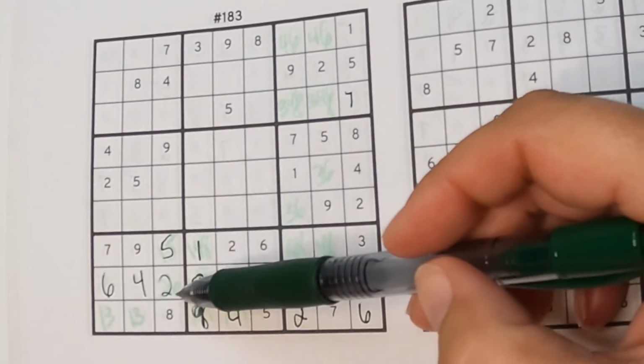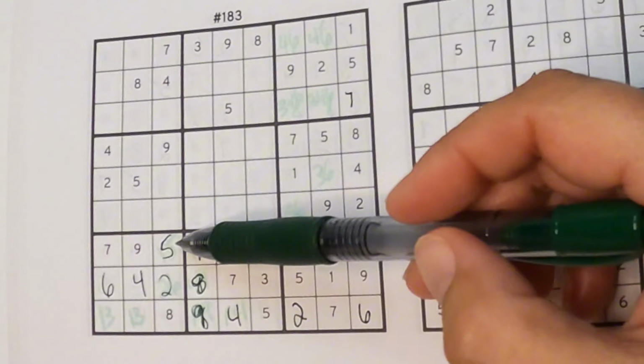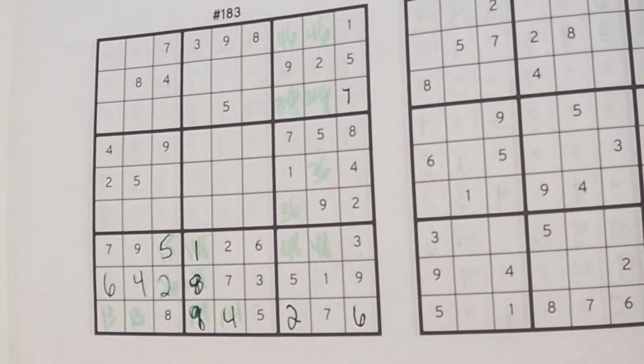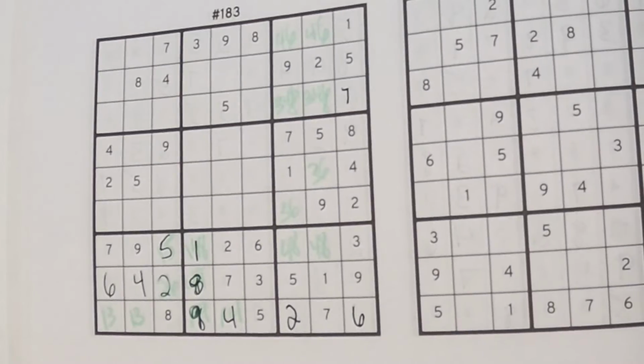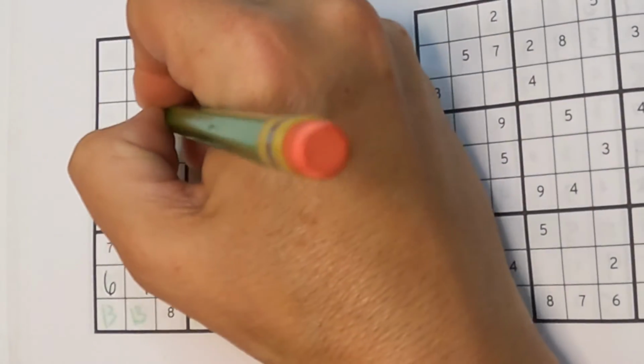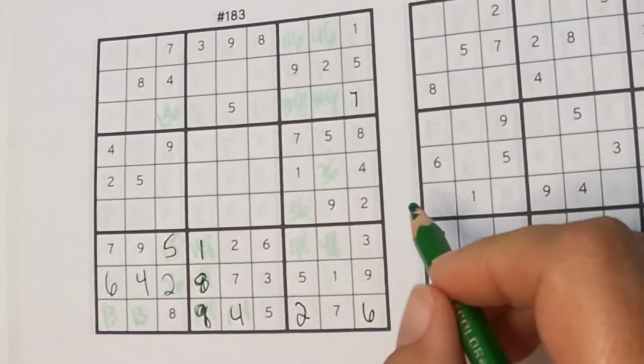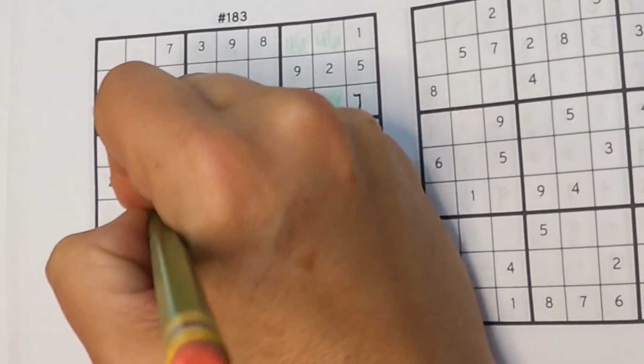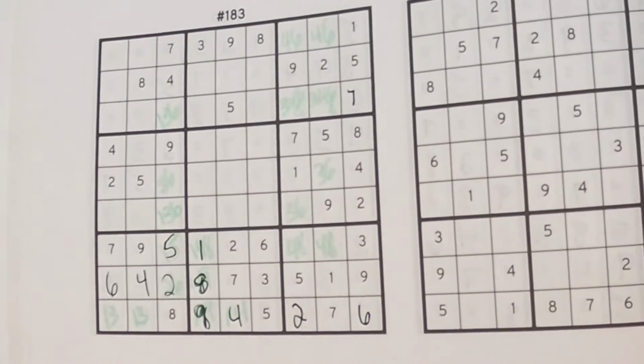If we look at this column now, we're missing 1, 3, and 6. No help here. 1, 3, 6. 1 here, so 3, 6, and no help here. 1, 3, 6.